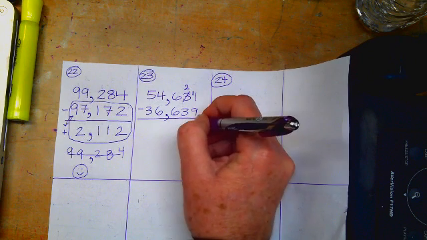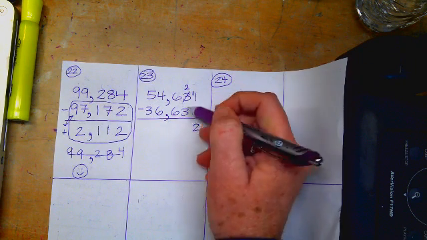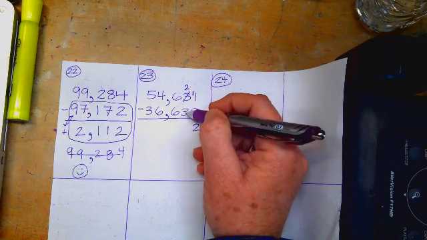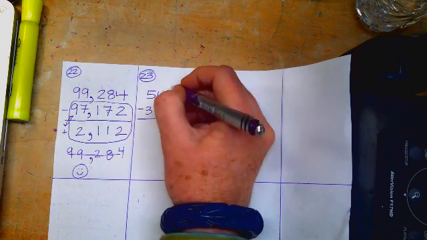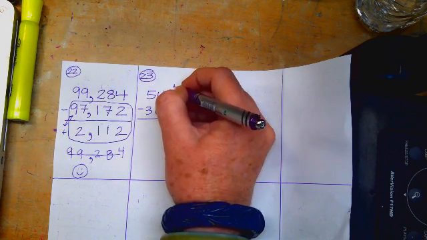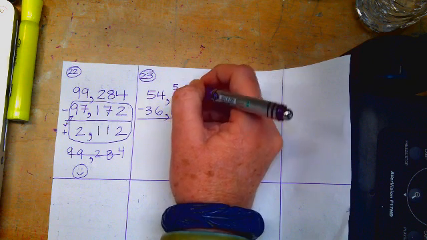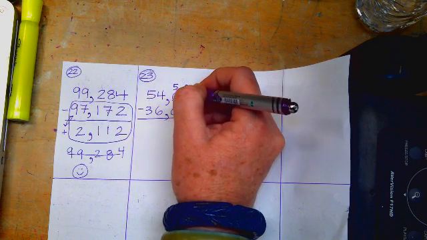I'm going to regroup a chip from next door. That means next door is going to only have 2 of the pink chips left. When I drag the pink chip over and I cash it in for 10 light blue ones, I end up with not 1 but 11, right? Because I dragged 10 over. So I have 11. 11 minus 9 is 2 chips.